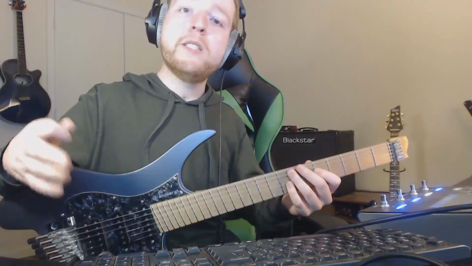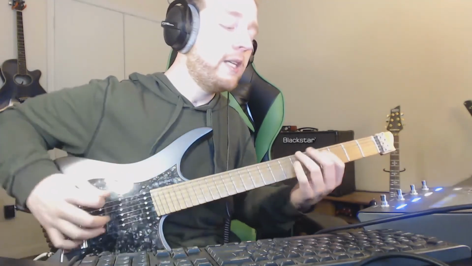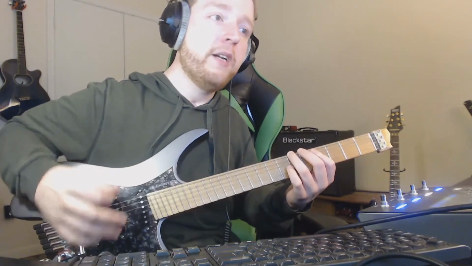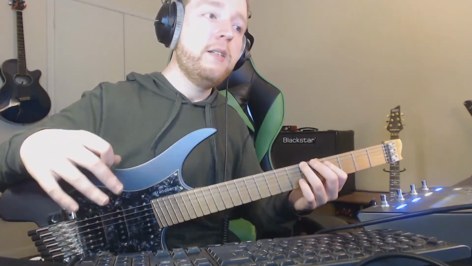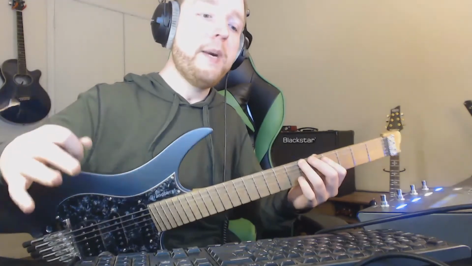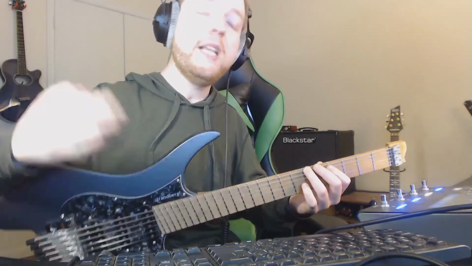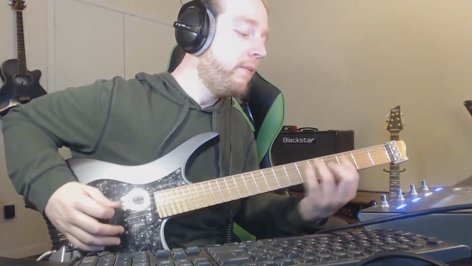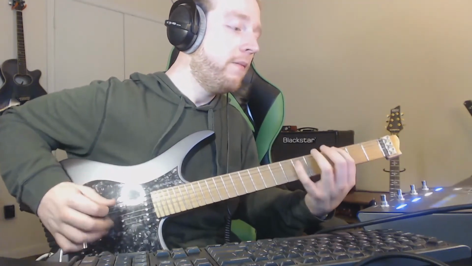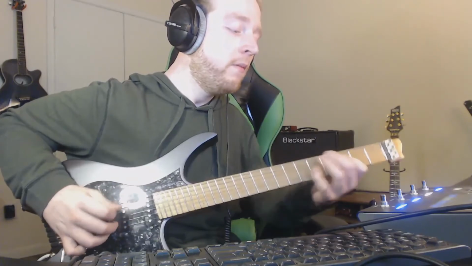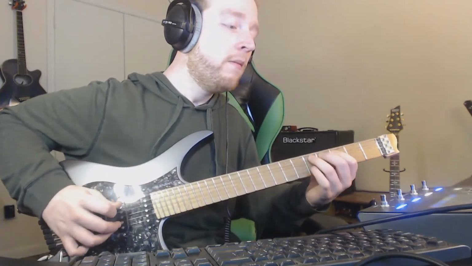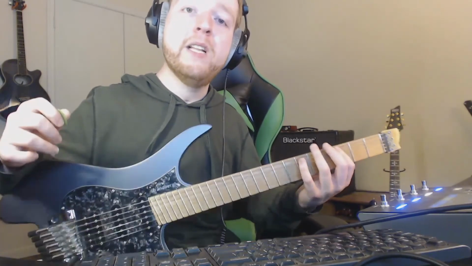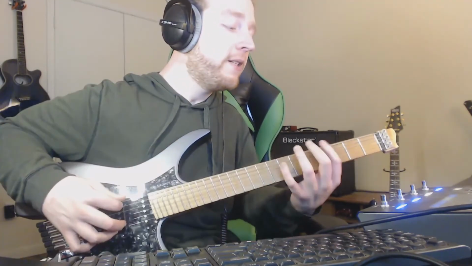Now with Dorian, you can hear that minor in it with the minor third. It's not fully minor, but it feels less happy than the Ionian scale. And then Phrygian has a little bit more of an exotic sound to it because of the minor second.